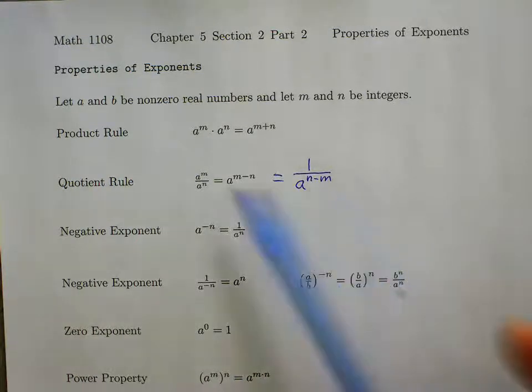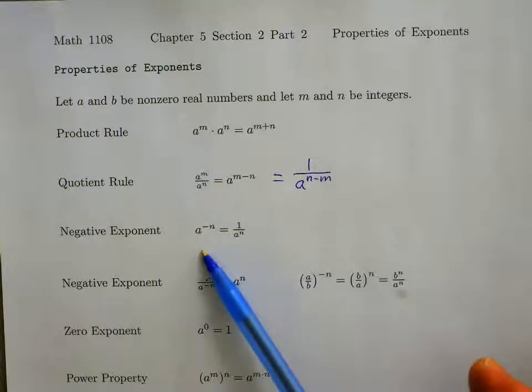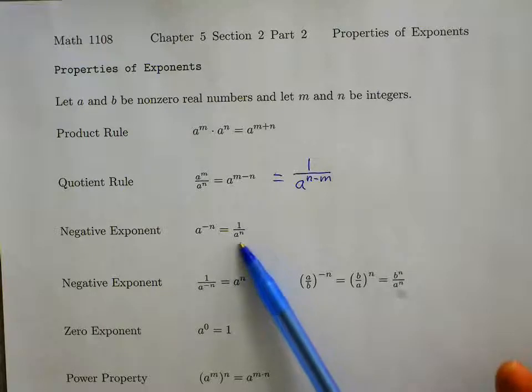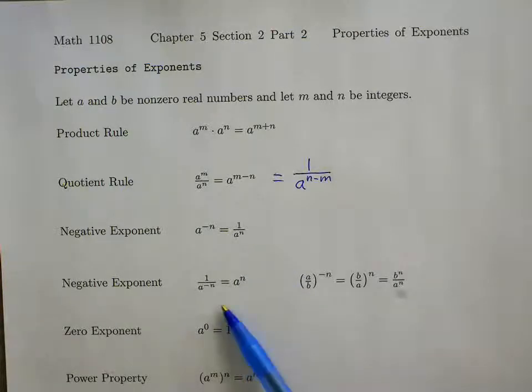But this follows from the negative exponent rule. If you have A to the negative N, that's equal to 1 over A to the positive N. And then also 1 over A to the negative N equals A to the positive N.